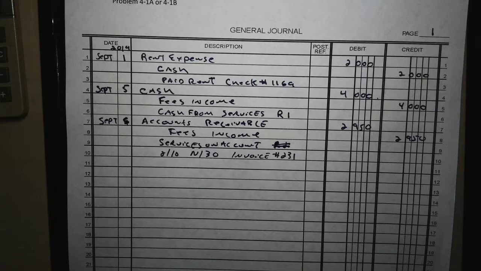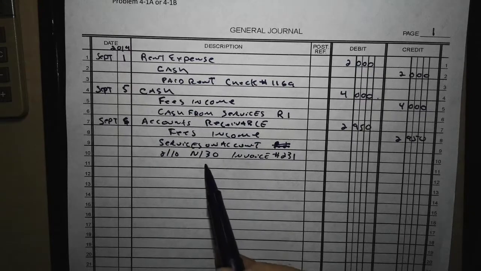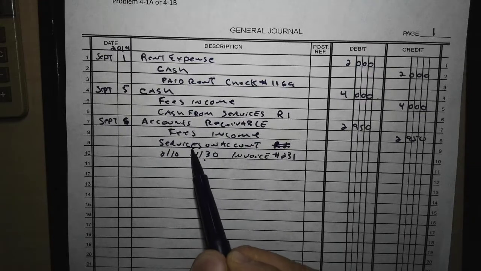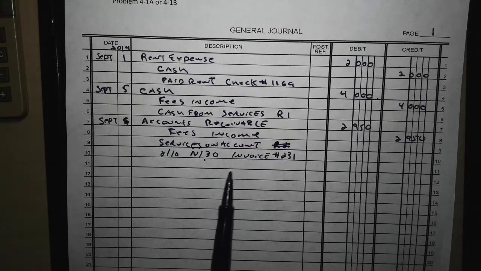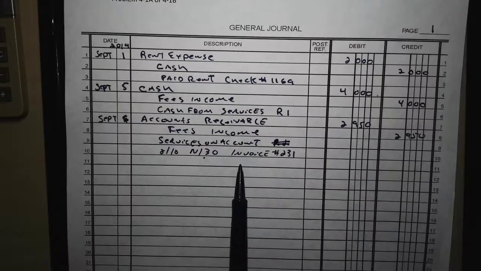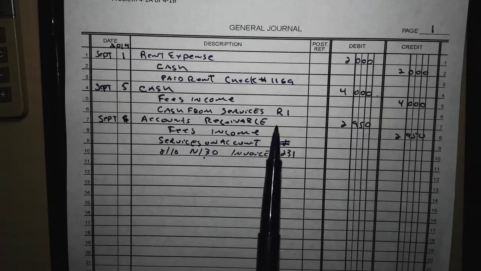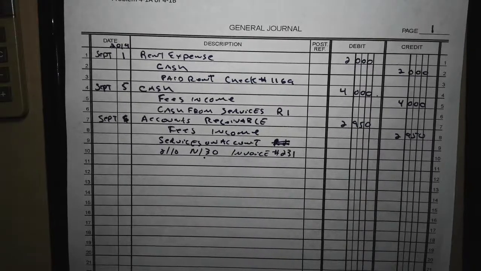Okay, and so we would have a bill that would be the evidence of this, and it would have terms on it. So services on account is the description of the account, and then the source document would be the bill that we are going to send. And remember, we didn't receive cash, so we can't use a receipt, so that's why I crossed that out. But it would be sales invoice number 231.